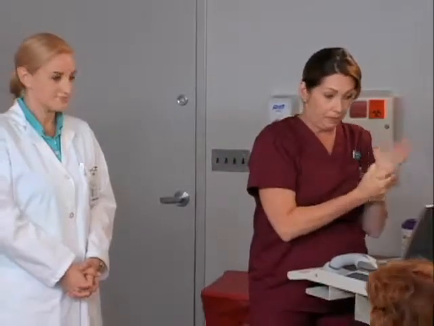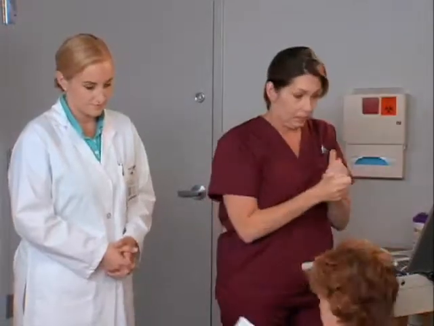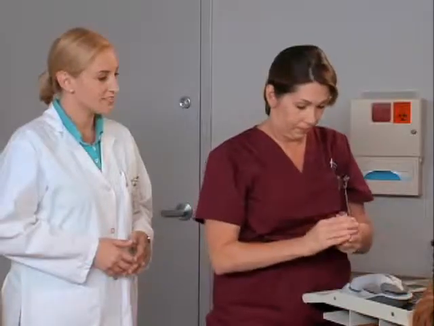The last thing is to clean the inhaler. For this one, you wipe off the mouthpiece. Okay. This is how I do it at home. Thank you. I'm just going to close it up.